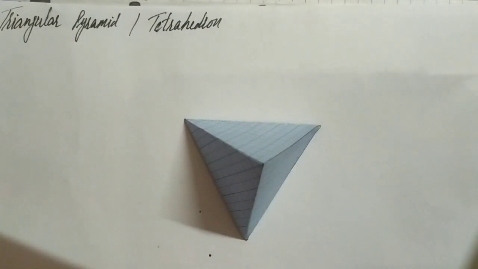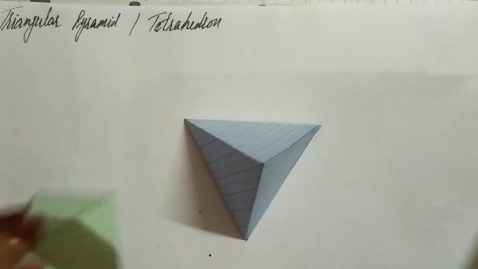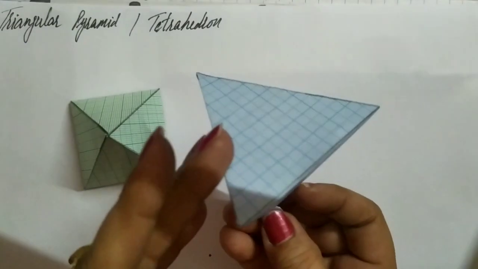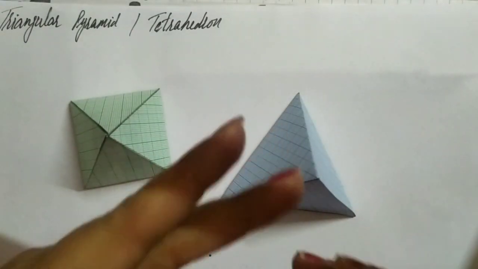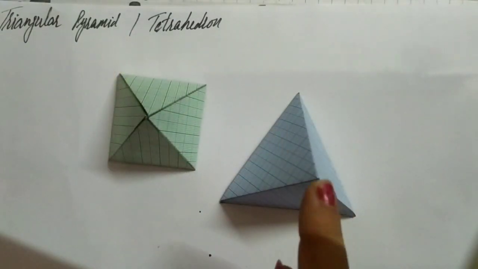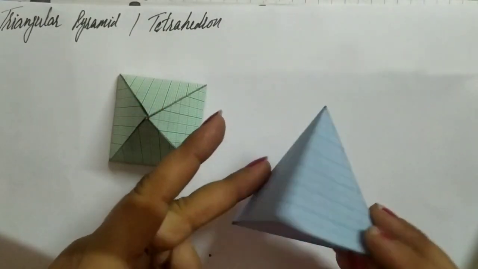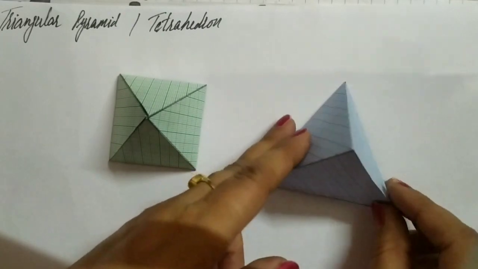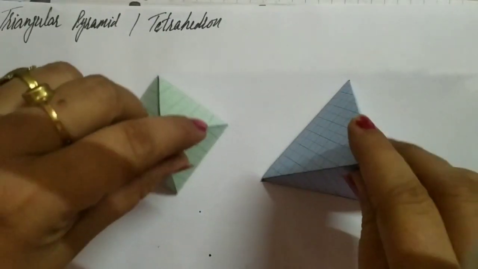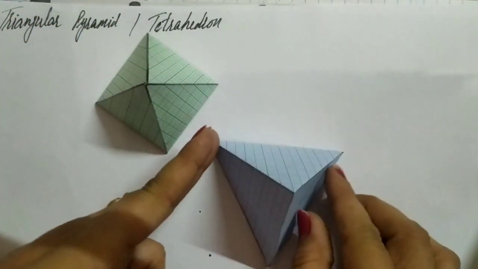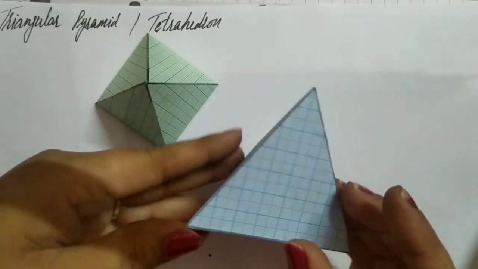Now let's talk about the pyramids. So what are pyramids? In pyramids you will see that they have flat bases, but their lateral faces join each other at a tip on the top, and lateral faces are always triangles. The pyramid is always named according to its base.